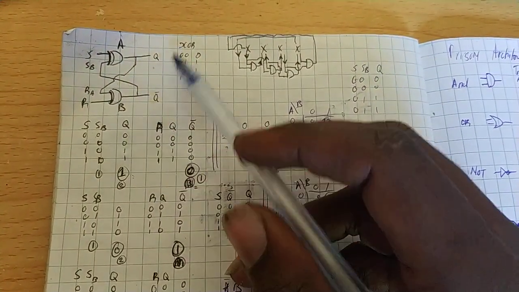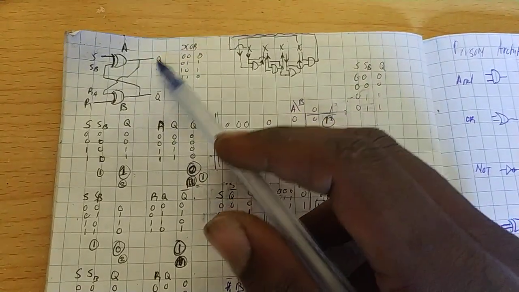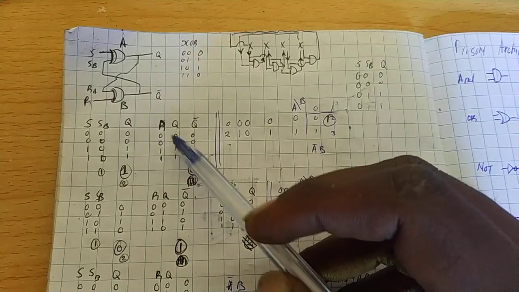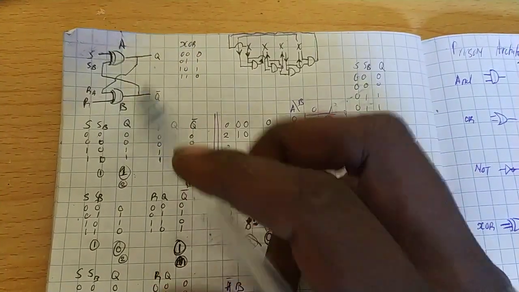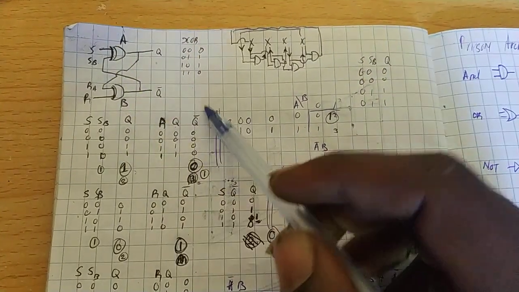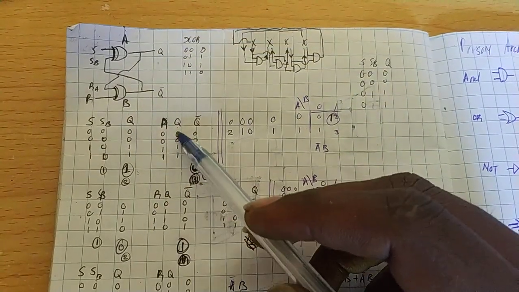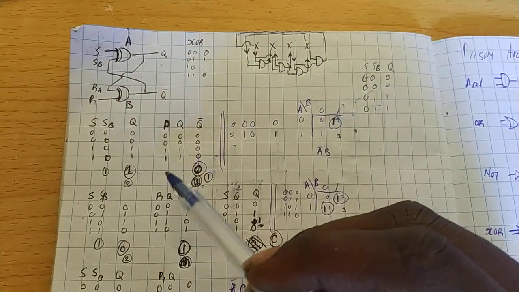Now this Q is being fed back to R. So it's R and then Q. For R, now it's Q. So the R and S have been fed the same signal. This one is the same as this one. So 0 0 1 1.